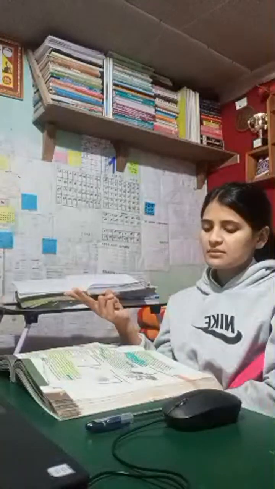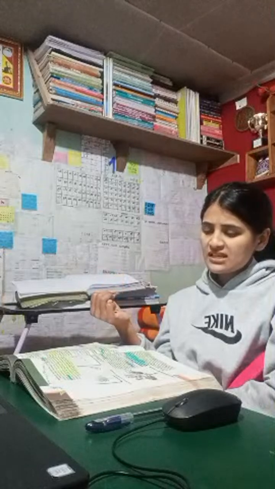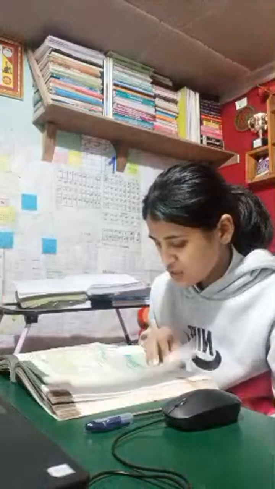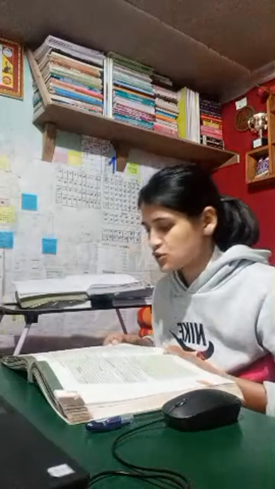Barbiturates, amphetamines, and the last one is benzodiazepines, used for insomnia and depression.